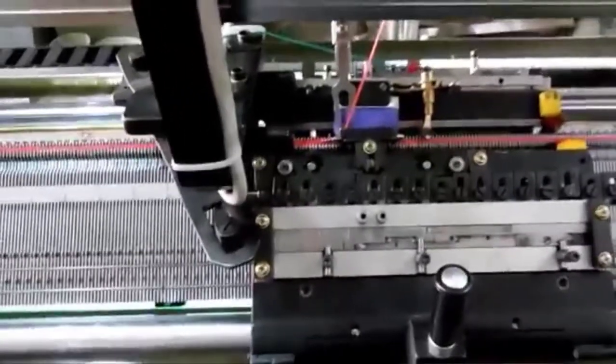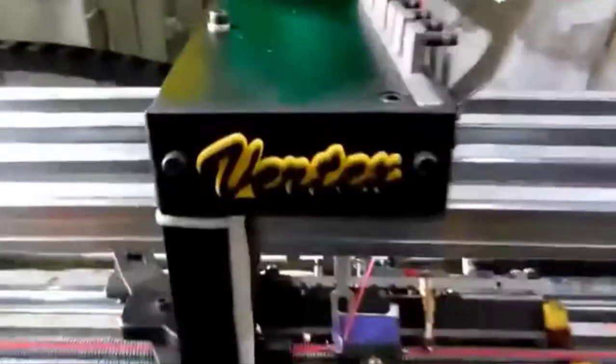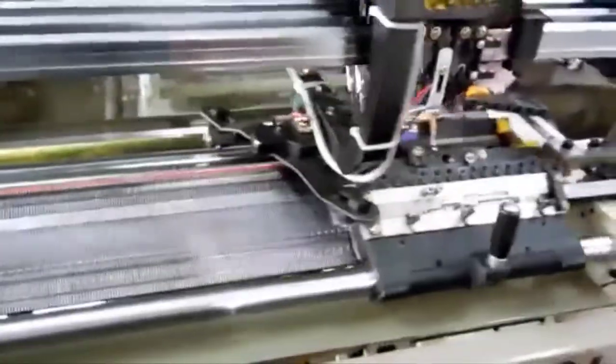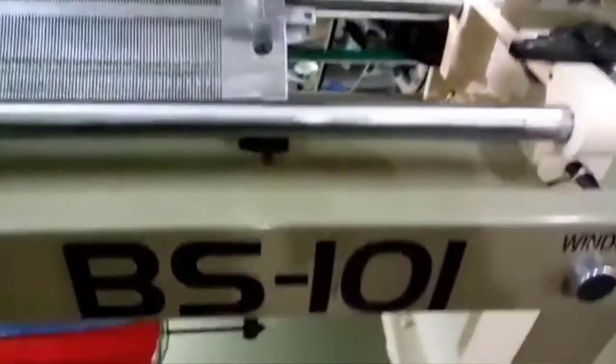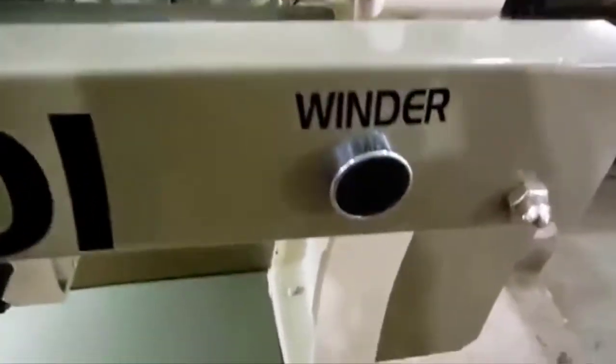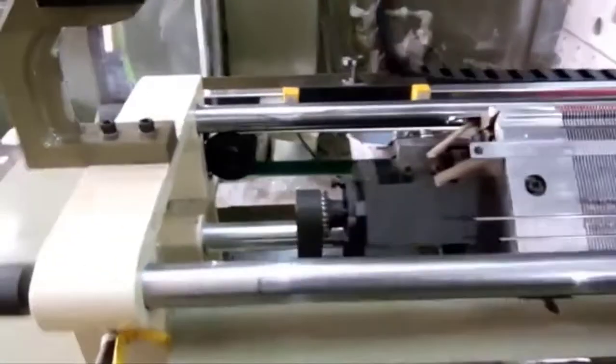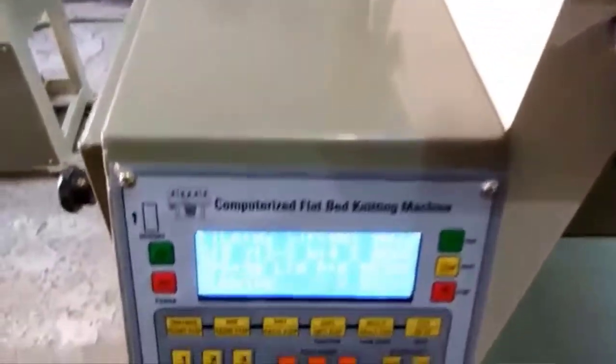Now you can see how this V-bed flat weft knitting machine is going to work. We will see a small video of the V-bed flat weft knitting machine, what the elements are and how it is operated. Now you can see how a single flat bed weft knitting machine operates. A small video will show how this flat weft knitting machine is going to be operated.